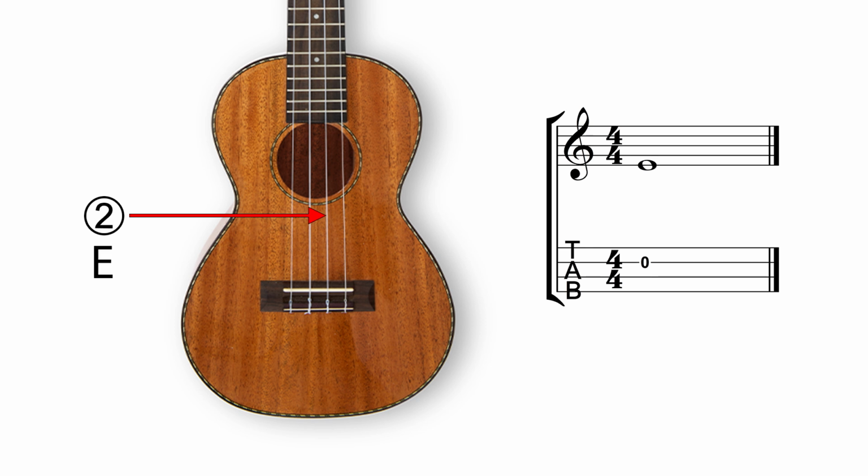Next we have string number 2, letter name, note name, E. And you can see that's the third line up from the bottom. Once again, with a 0, we're playing the open E string. And finally, we have string number 1, note name A. You can see that the 0 in the tab is on the top line now.